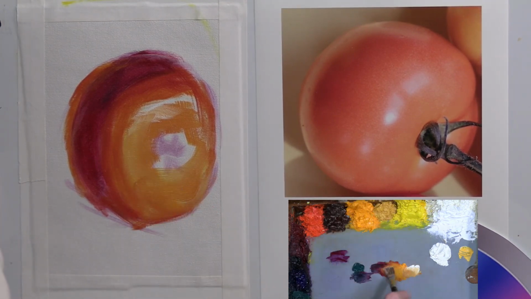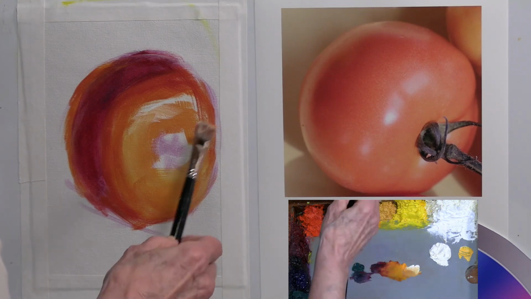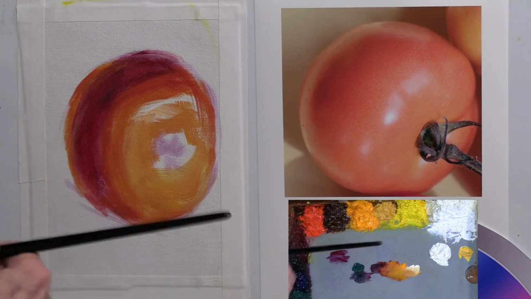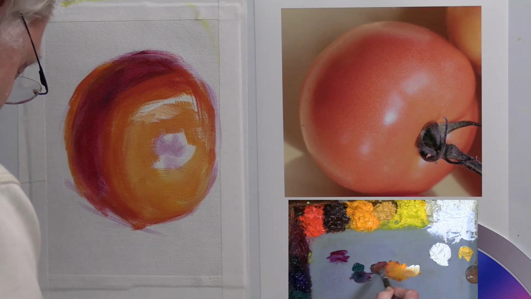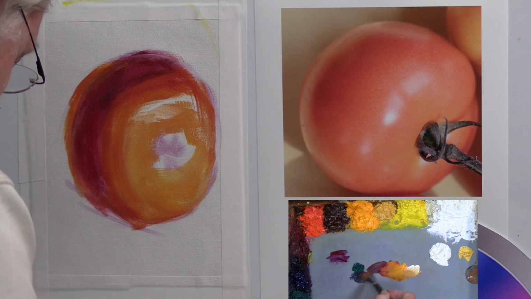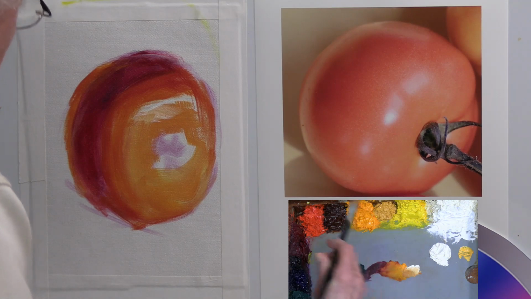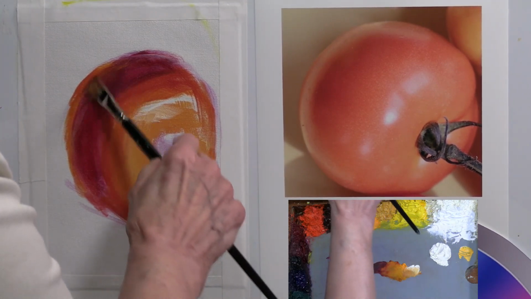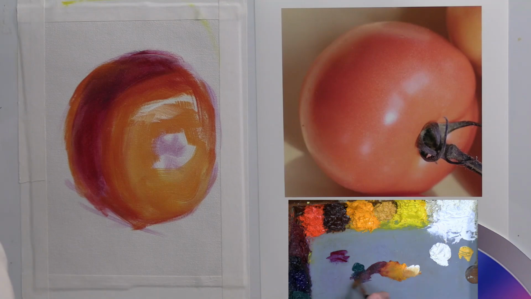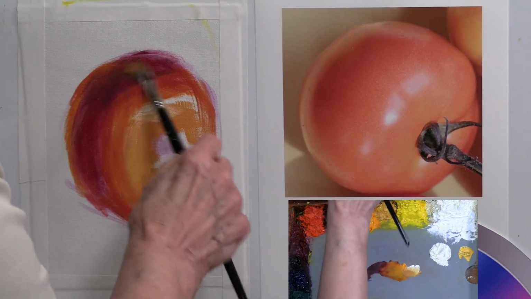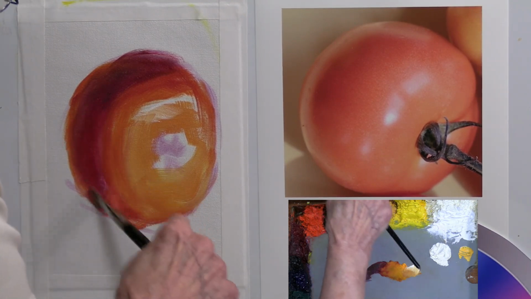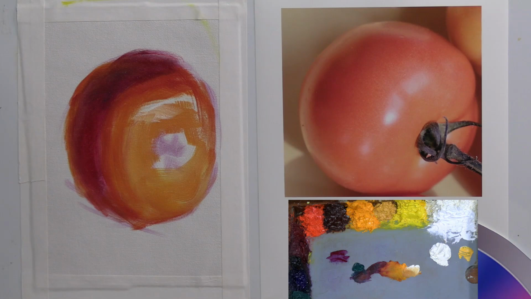Now if we begin to refine that, and go back into the shadow area, what I have designated the shadow area, I'll begin to pull the brush with a little bit of color in it to give that a refinement, and you'll begin to see the feeling of that roundness.